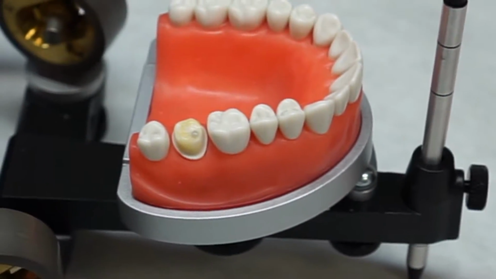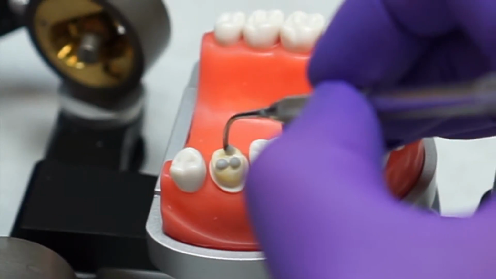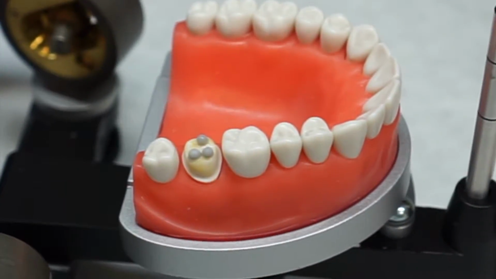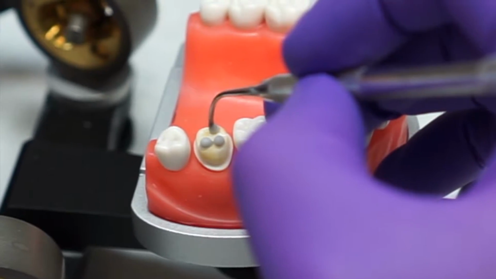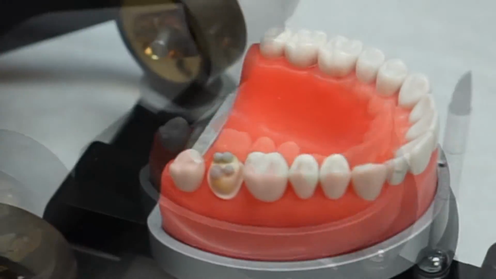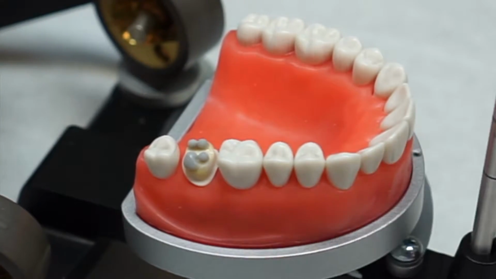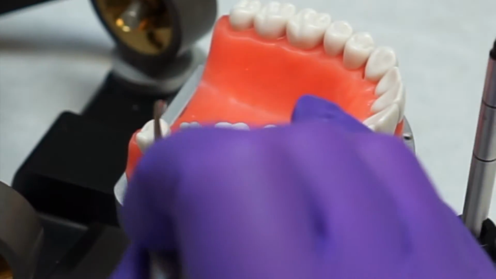Start by adding gray wax dots to simulate the cusp. Check an occlusion to confirm the height you want, and once you do that, add wax from the distobuccal cusp along the facial surface.